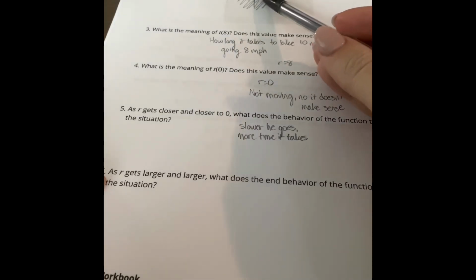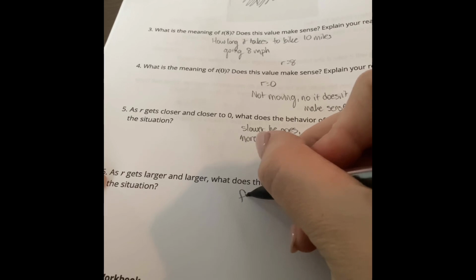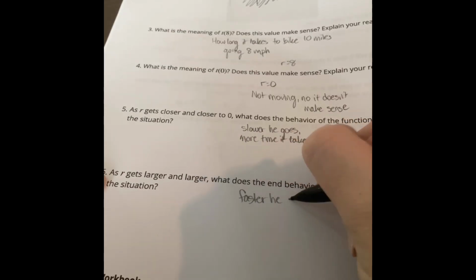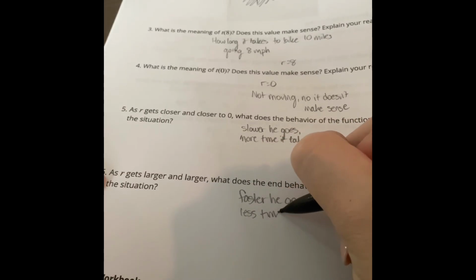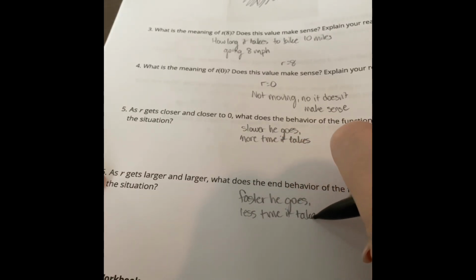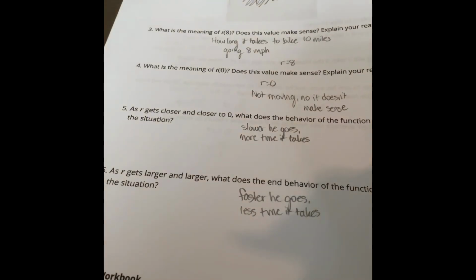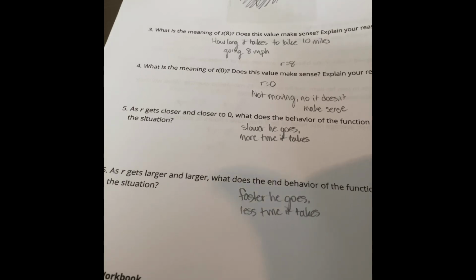The next question is, as R gets larger and larger, so as you go this way, you're going a faster rate, what does it tell you? So the faster he goes, the less time it takes. So if I go over the speed limit, I'm going to beat my GPS. I'm sure quite a few of you watching this have seen someone who plays the race-the-GPS game, where you try to take off time. Not necessarily safe, but something a lot of people do, and this relates to that context.